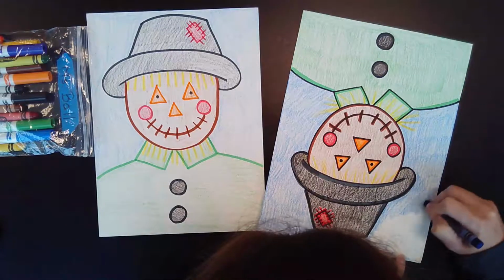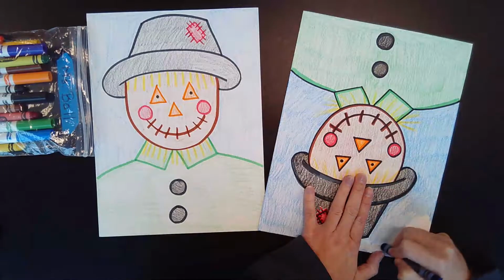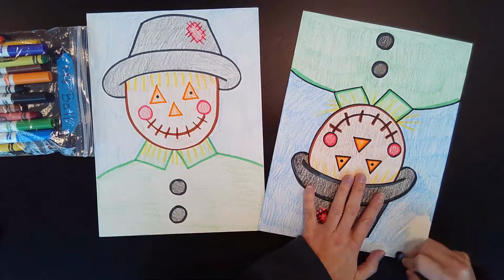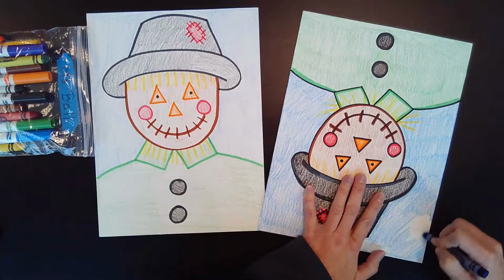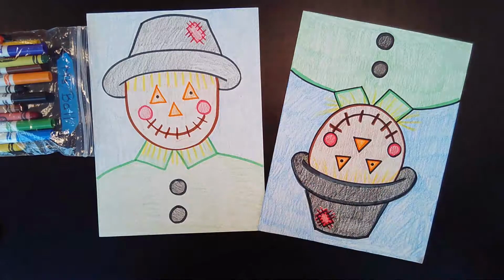Remember, color lightly, color neatly, stay in the lines, and fill up the whole shape. Make sure there's no white spots.